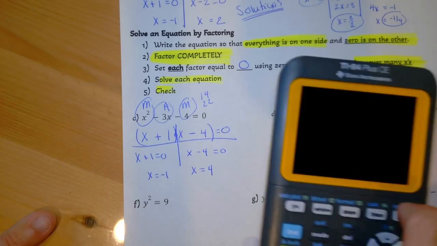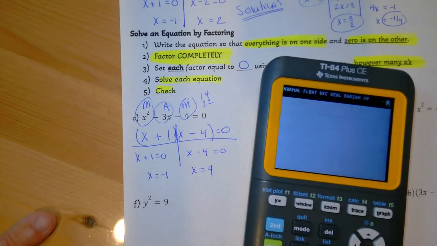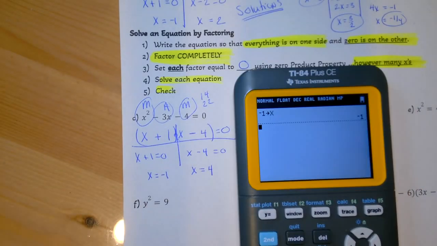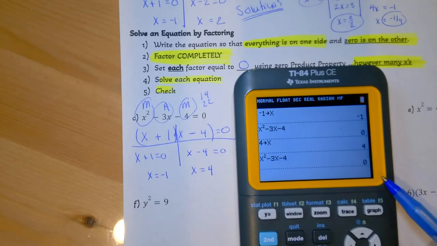Okay, how do I know if my answers are right? Well, I can do a quick check. So I'm going to take my negative 1 stored into x, and then I can type in my equation and make sure I get 0 as an answer. I can do the same with 4. Type in my equation and make sure I get 0 as an answer.